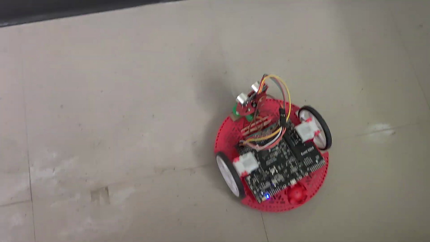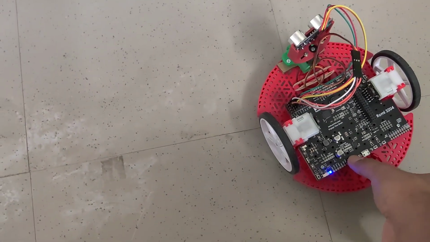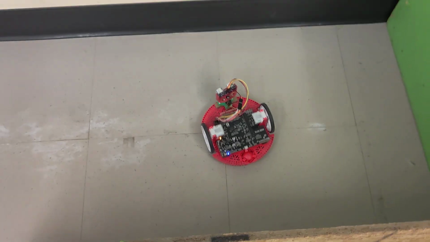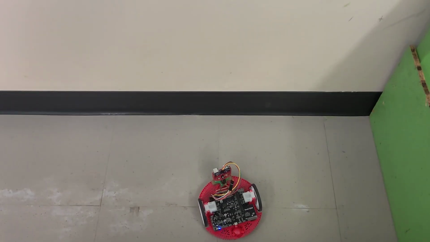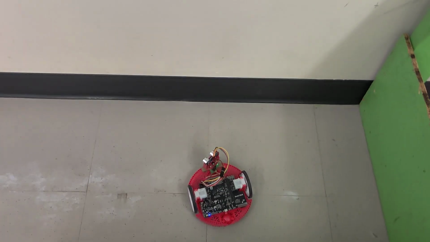I'm going to place it down. You know, it's not going to be facing the back wall. Then I'm going to place it this way for my first one. I'm going to hit button A. My yellow light will turn on. Wait for 2 seconds, turn off. It'll begin its initial scan. It's going to look for the closest object. In this case, the closest object should be this wall.